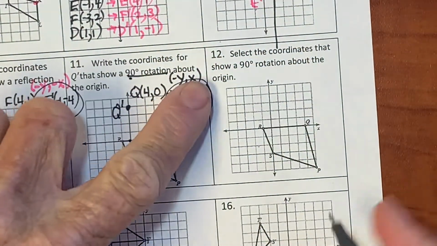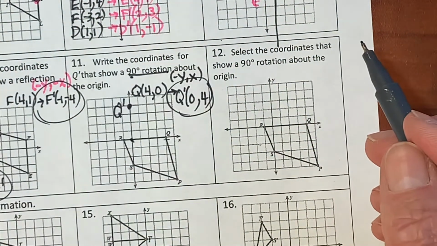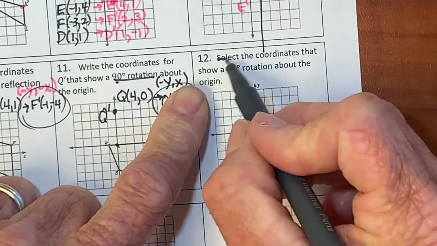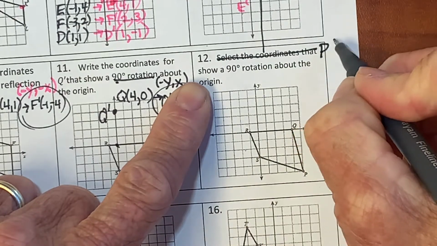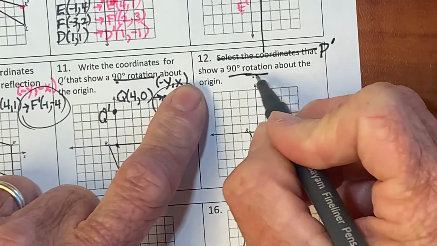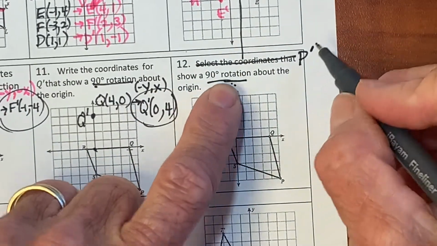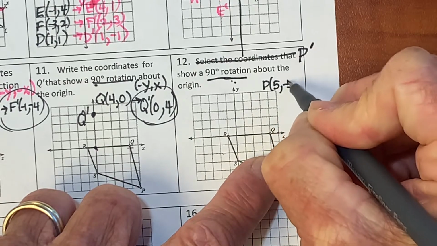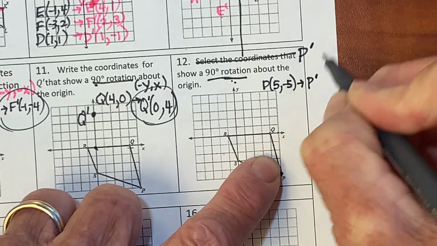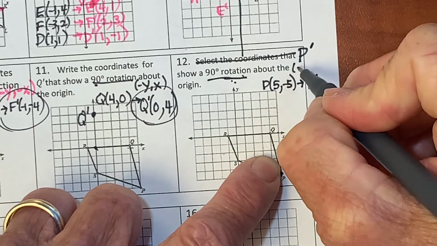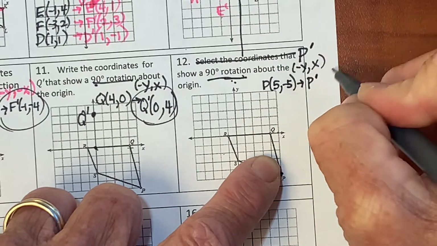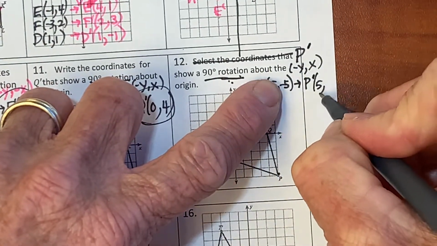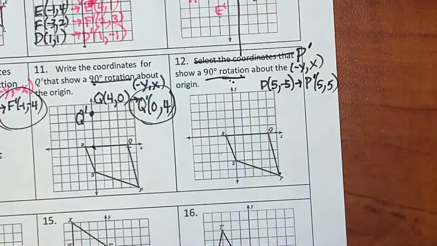All right, we want a 90-degree, select the coordinates that show. Let's change this rule and let's just say, let's find the coordinates of P prime after a 90-degree rotation about the origin. So P is located at +5, -5. P prime, 90-degree rotation, Y comes to the front and changes signs, X goes to the back and stays the same. So that -5 comes to the front and becomes positive, that 5 goes to the back and stays 5.